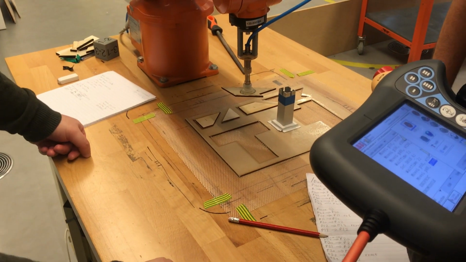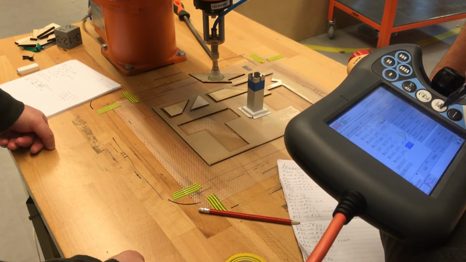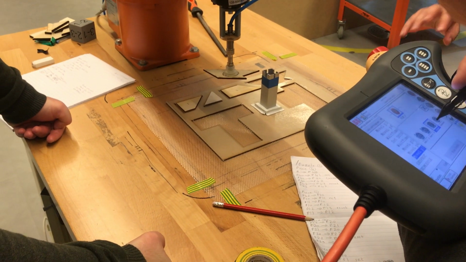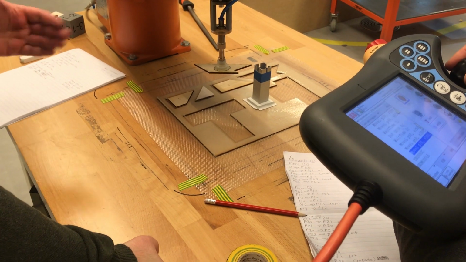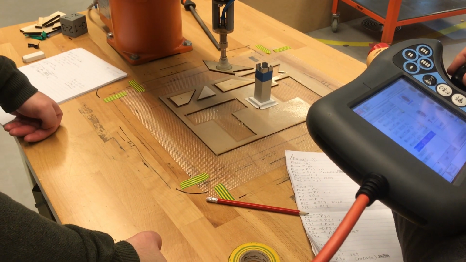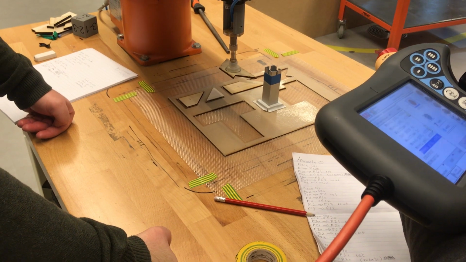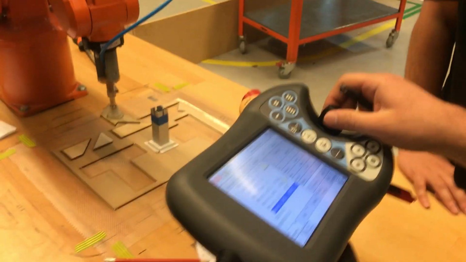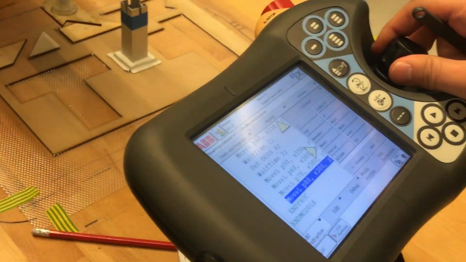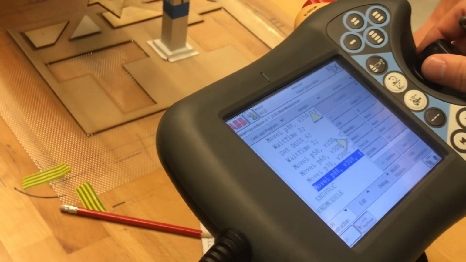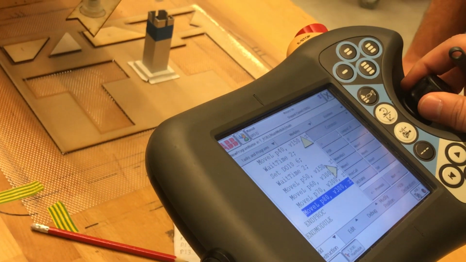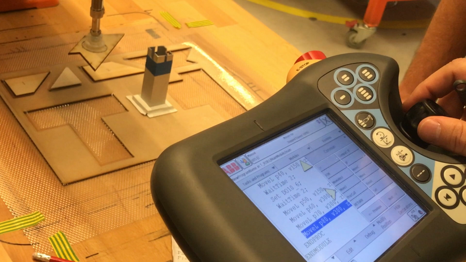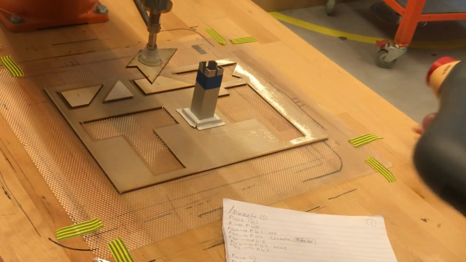So this will be the last movement. I will save this one as move linear to this position. So even the rotation is move linear. Multiple steps, 2, 3. This one should be vertical with this line. Okay, that's it.